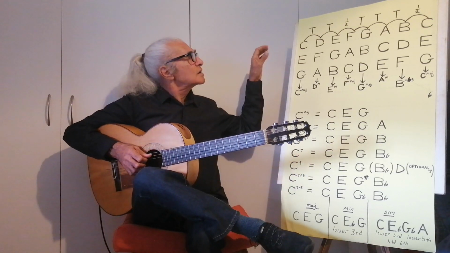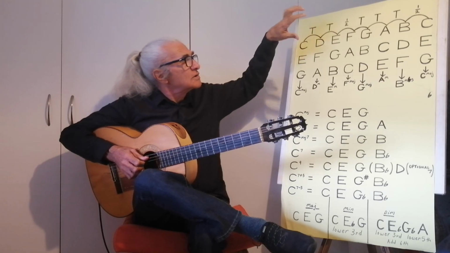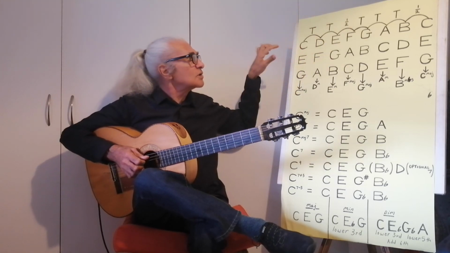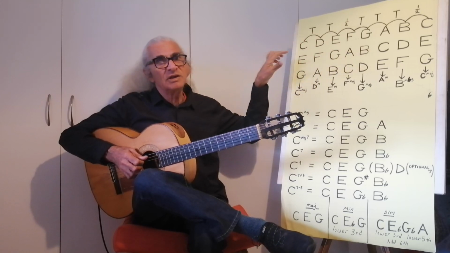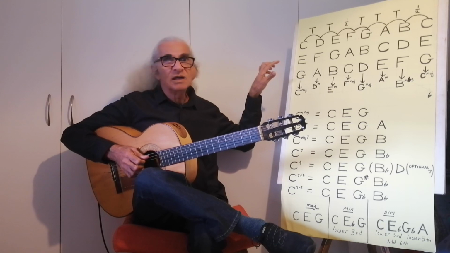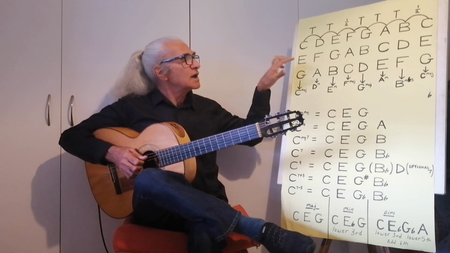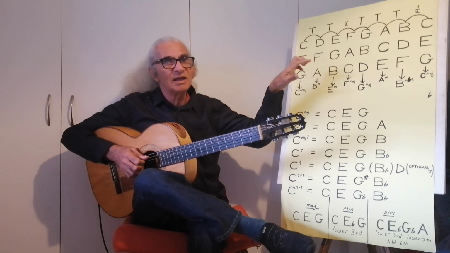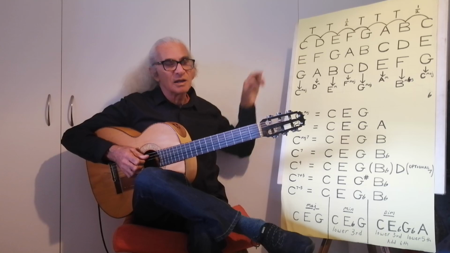Now, I've got this chart here where you've got the tone, tone, semitone, tone, tone, tone, semitone on the top. The top line is your scale, C, D, E, F, G, A, B, C. The second line is the same scale, but starting on the third note, E, F, G, A, B, C, D, E. So that is basically your first harmony.